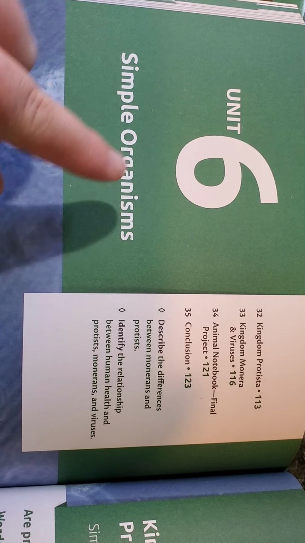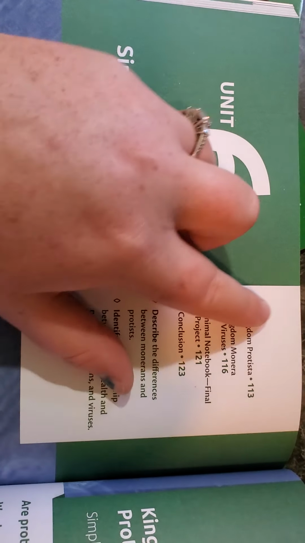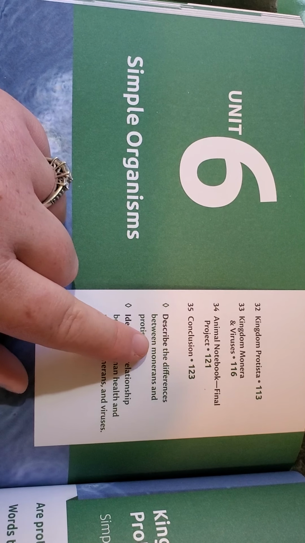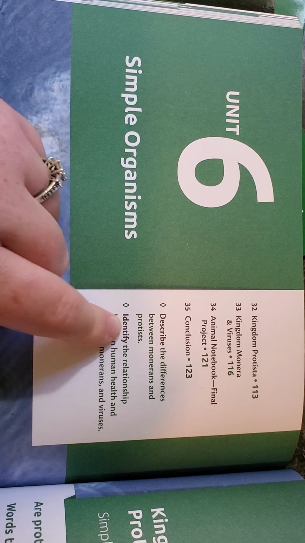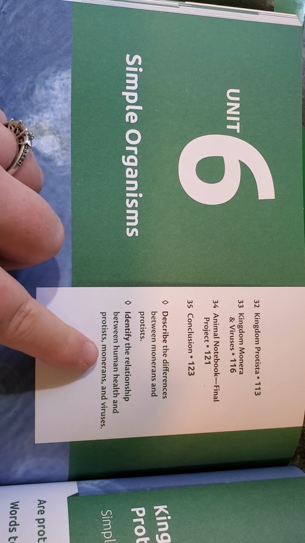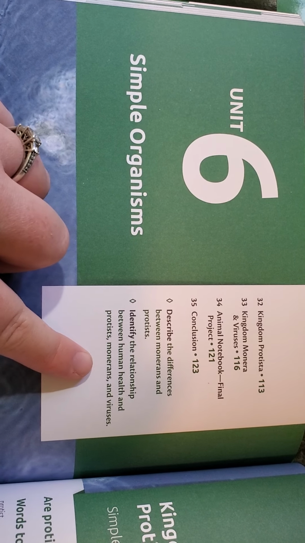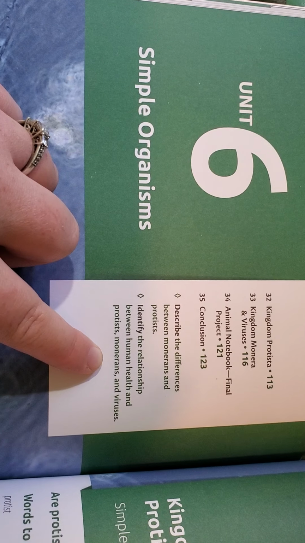All right, and then Unit 6, you have your lesson, and they should be able to describe the differences between monerans and protists, and identify the relationship between human health and protists, monerans, and viruses.